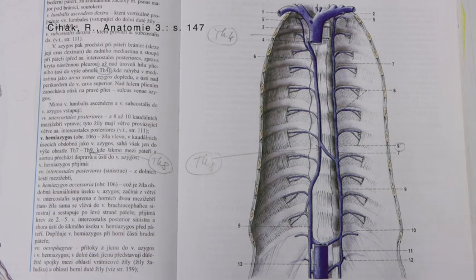Azygos is a Greek word which means single. It means that it doesn't have a companion. What is the azygos vein? The azygos vein is formed by the confluence of two main veins.